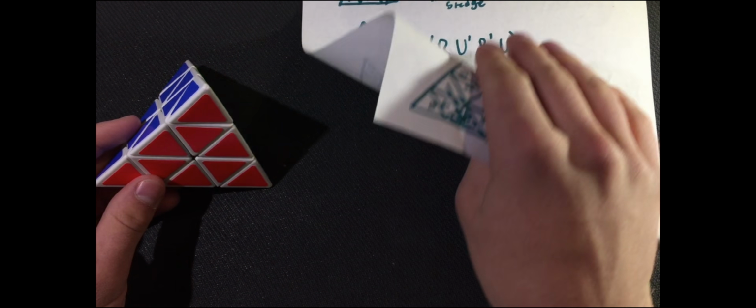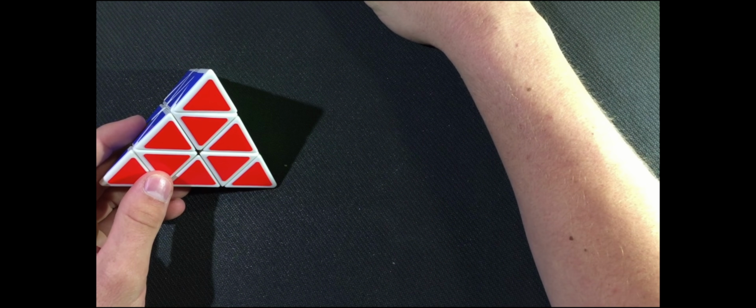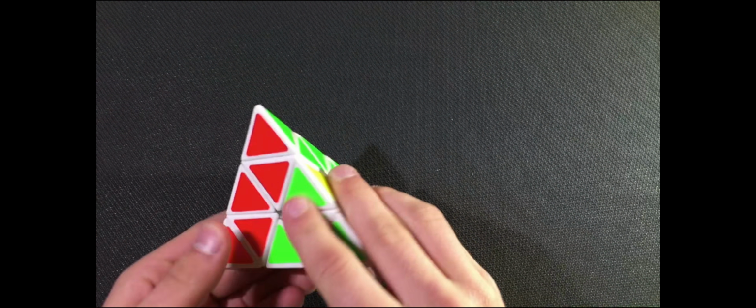There we go. So that's what you do when you're learning it. Of course, I already know the algorithms, because otherwise I'd be a horrible teacher and you'd be learning from someone who's useless. So let's go through that again.